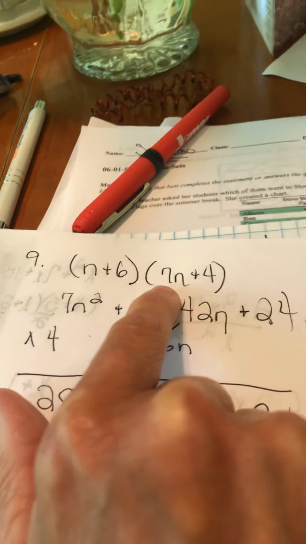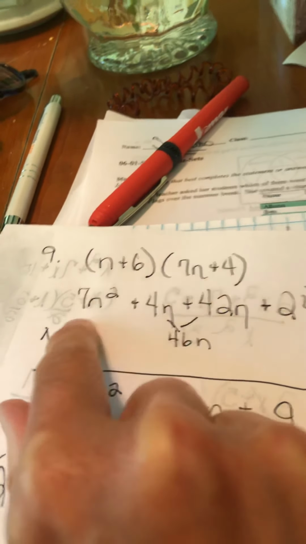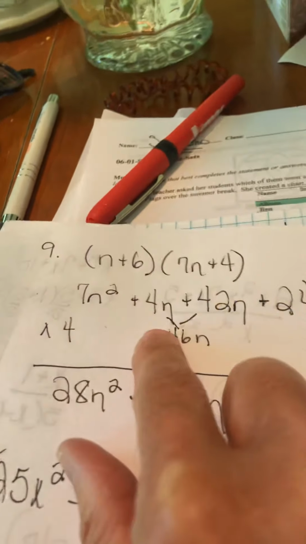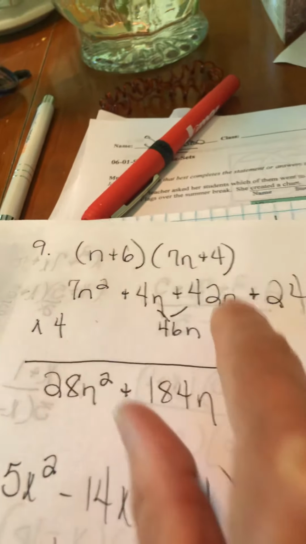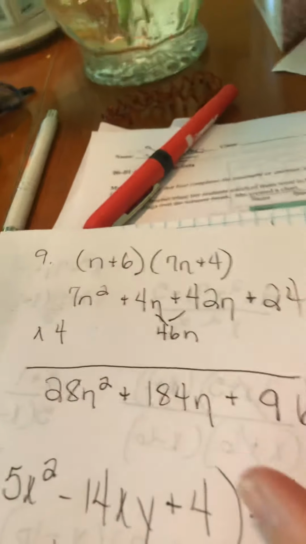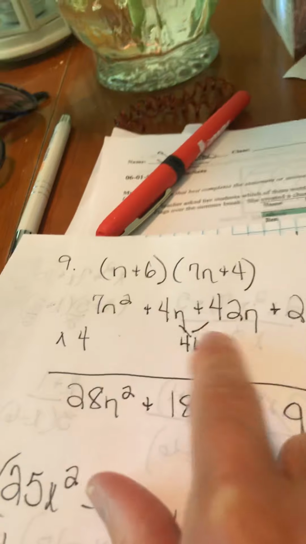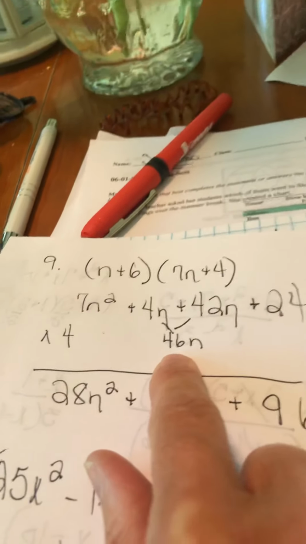So 7n times n is 7n squared. N times 4 is 4n. 6 times 7n is 42n, and 6 times 4 is 24. And of course, when you combine 4n and 42n, you get 46n.